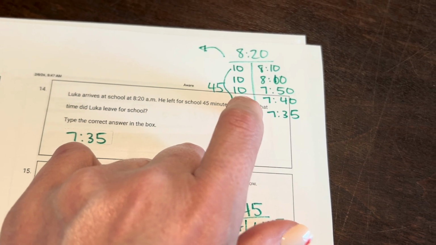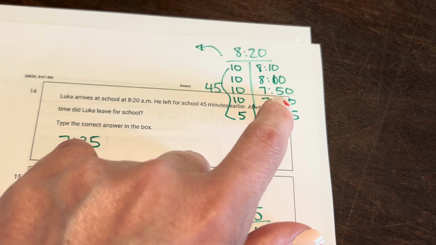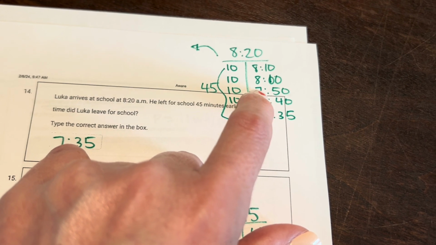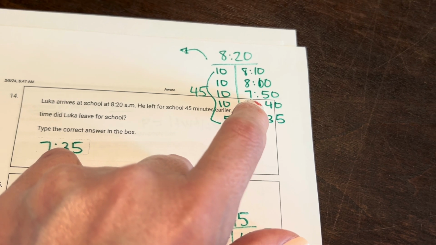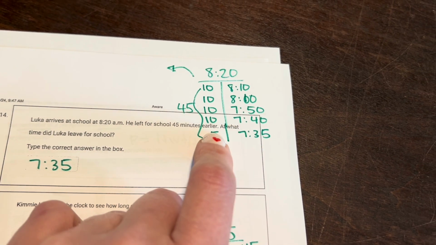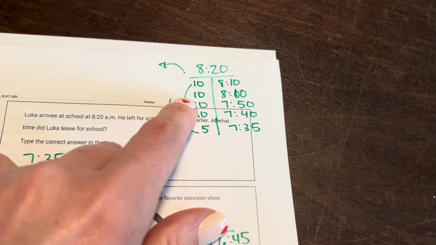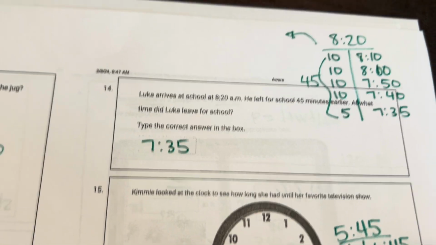Now 10 more minutes, remember I have to go 7:59, 7:58, 7:57, 56, 55, 54, 53, 52, 51, 50. So it will be 7:50. Then 10 more minutes, 7:40, and then 5 minutes, 7:35. 10, 20, 30, 40, 5. So then he left at 7:35.